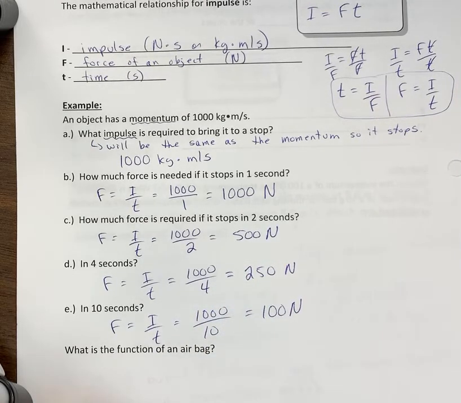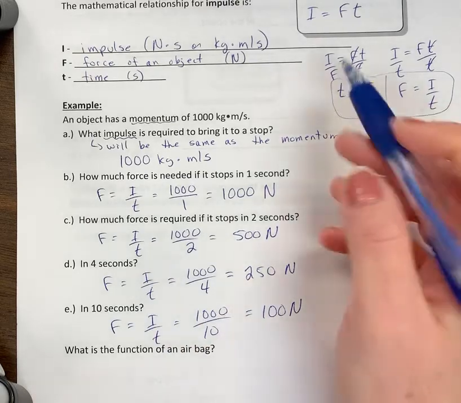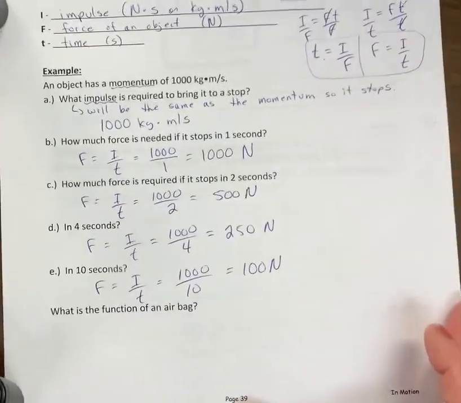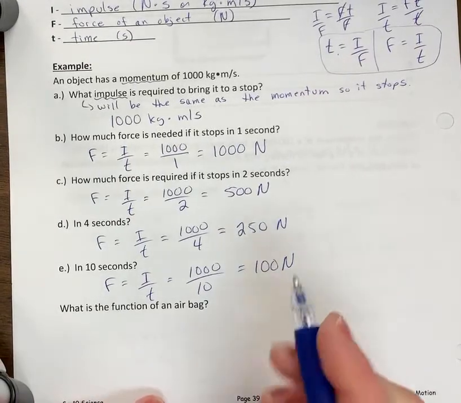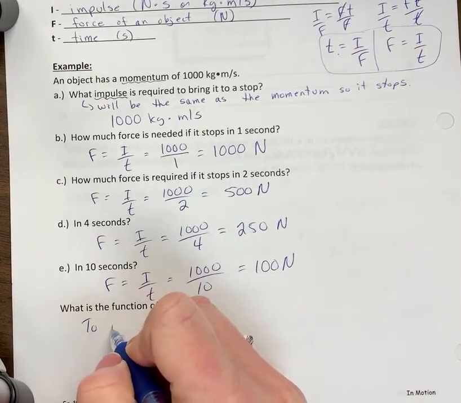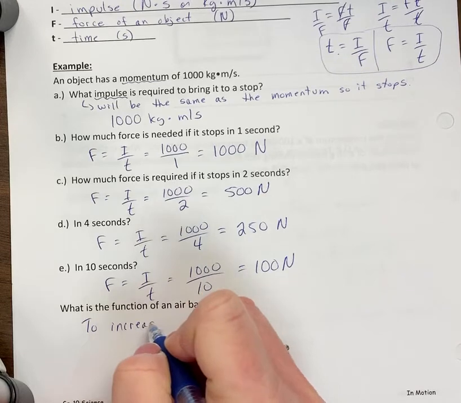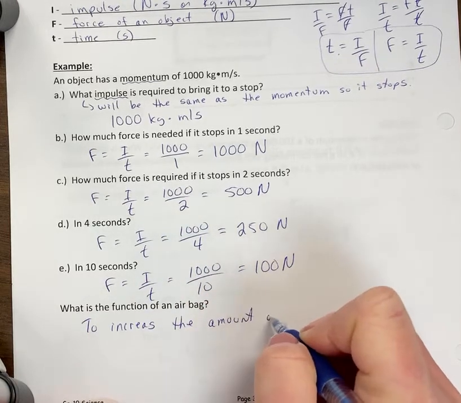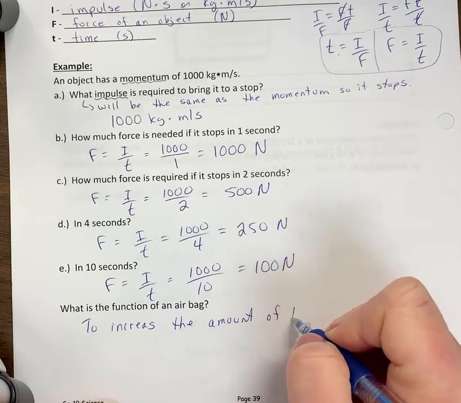Now in your homework, you may also have questions to solve for I or for T. What is the function of the airbag? So of course, you know it's to protect you in a car crash and all that, but a little bit more mathematically speaking, it's to increase the amount of time it takes you to come to a stop.